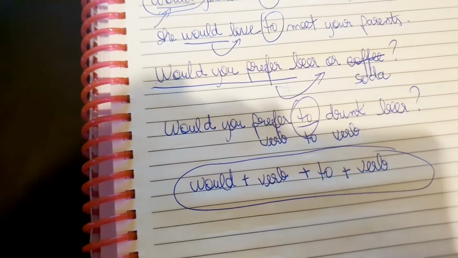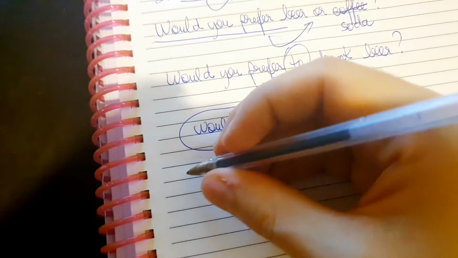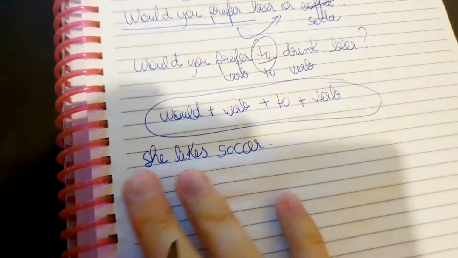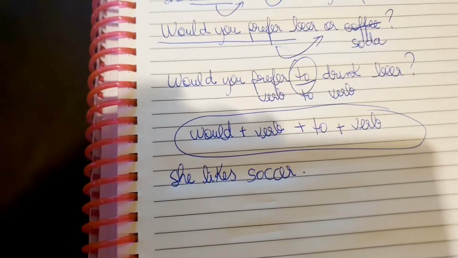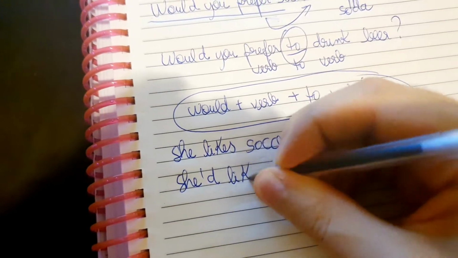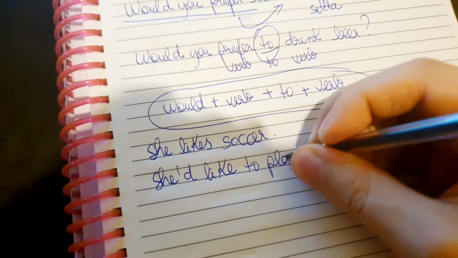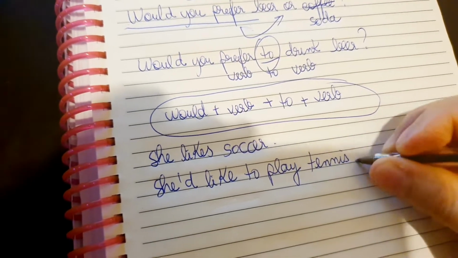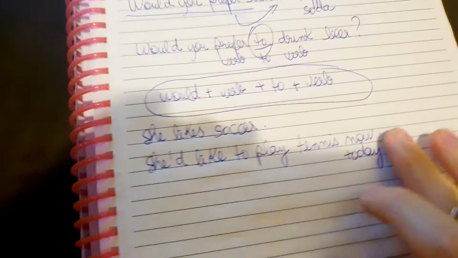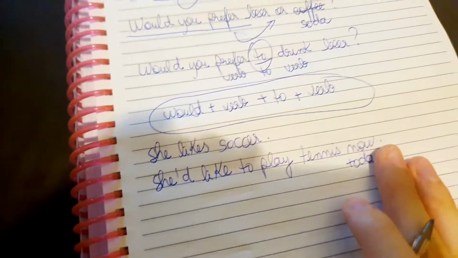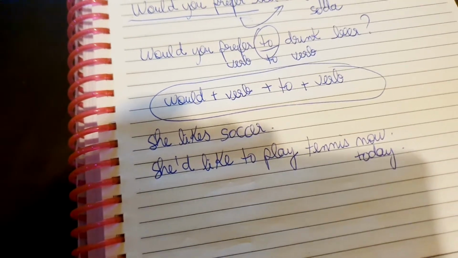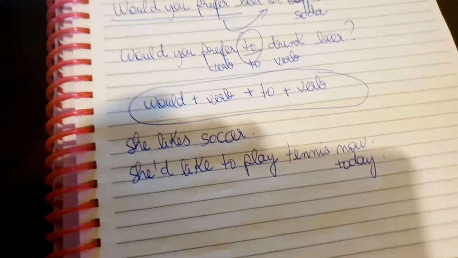When you say, for example, you like something, she likes soccer. It means that in general she likes soccer, right? Or you may say, she would like to play tennis. Now, so at the moment or today, you can use other adverbs as well. She would like to do something. I'd like to have some tea. I'd like to drink coffee. So it means that you want that thing at the moment of the speaking, right?